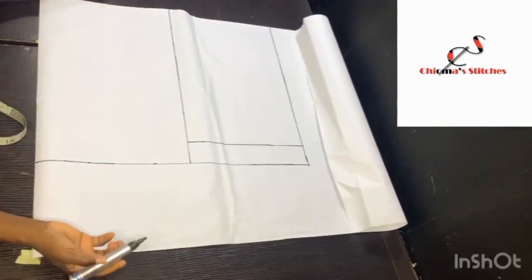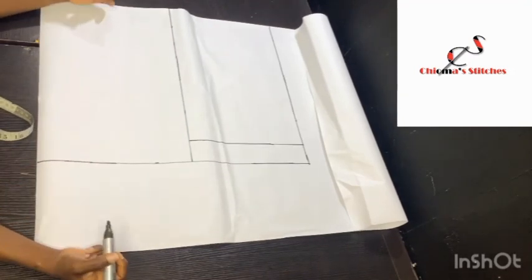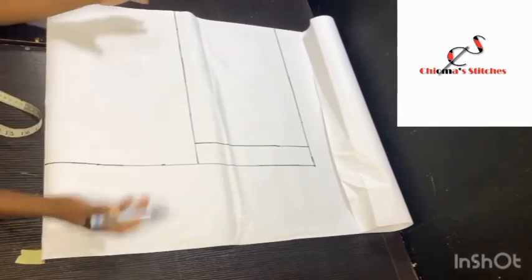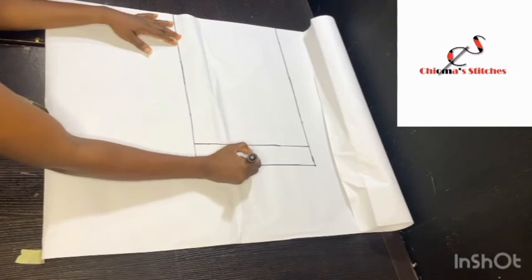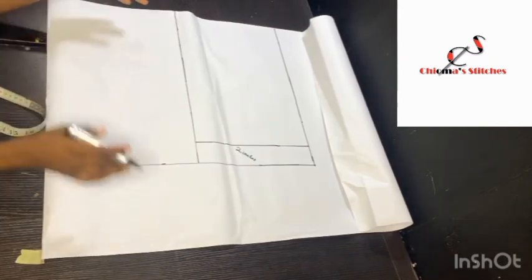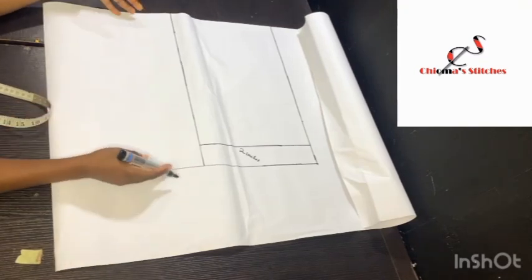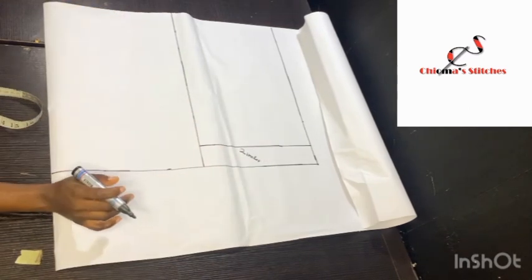Okay, so here we are, and this is the bodice we're going to be drafting. And so I've divided the pattern into the front and the back piece, and as you can see there's a difference between the front and the back piece, and that is 2 inches. This is the difference between the front half length and the back half length, and we have 17 and a half, 17.5 here, and this is 15.5 for the back.